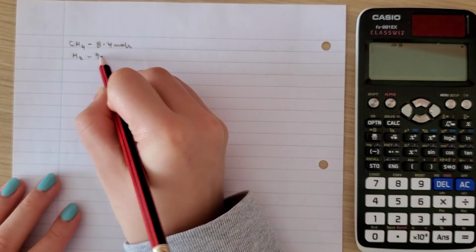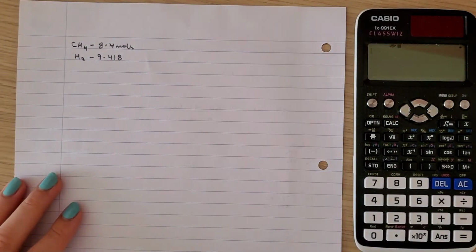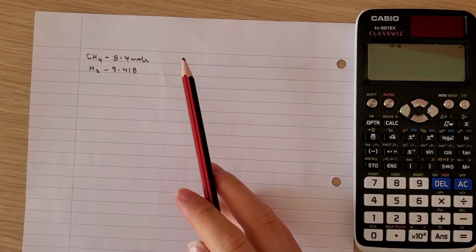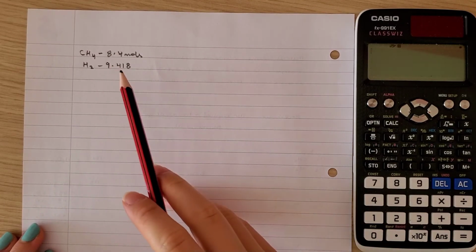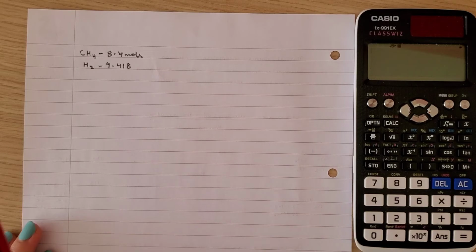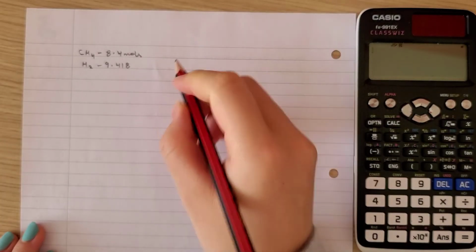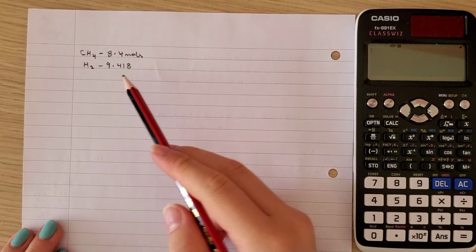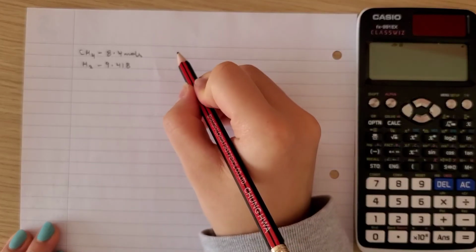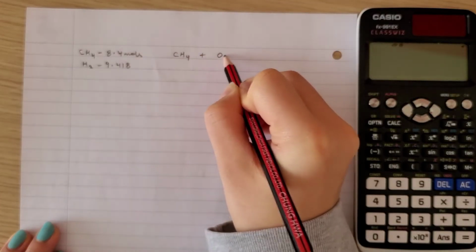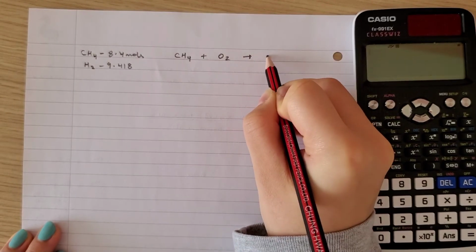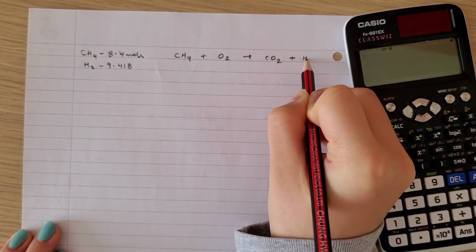To calculate the number of oxygen molecules that we needed in this material balance, we can use the two reactions as if it was combustion, because this is what it was. So CH4 plus oxygen gives you carbon dioxide plus water.